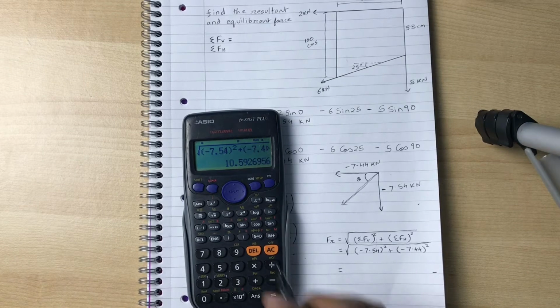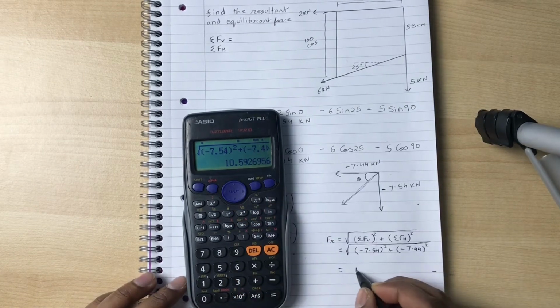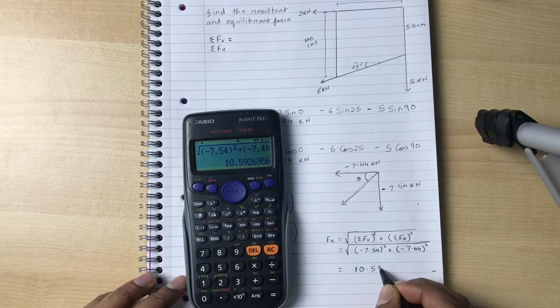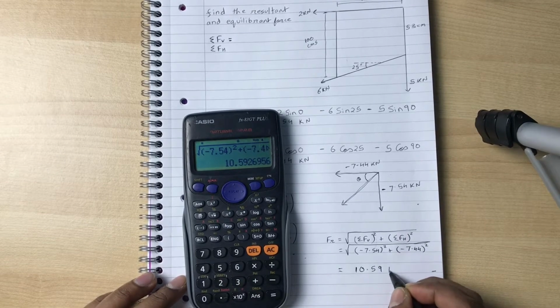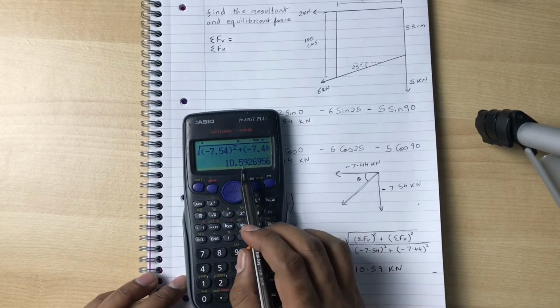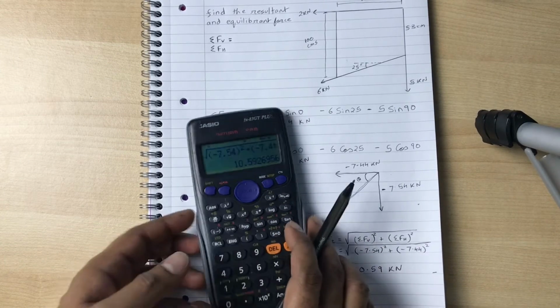So that's going to be equal to 10.592 or 10.59 kilonewton. Always remember, round it up to 2 decimal places.